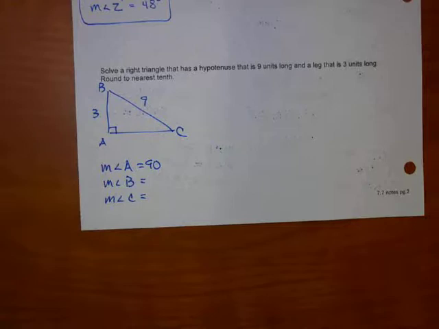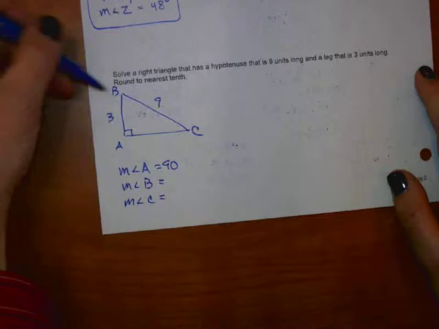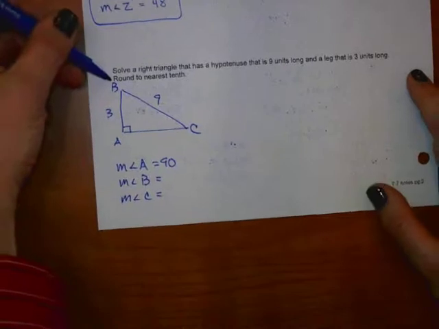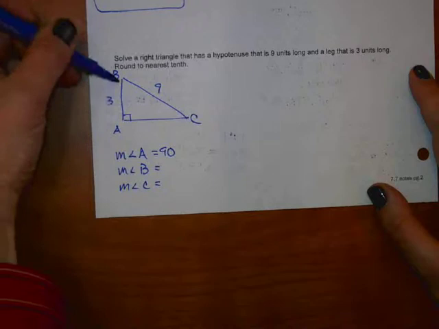Okay. We could find angle C pretty easily, or B. What could we do here? Let's do angle B. So, can I get the ratio? Which ratio can I get here? Adjacent over hypotenuse, which is what? Cosine, right.